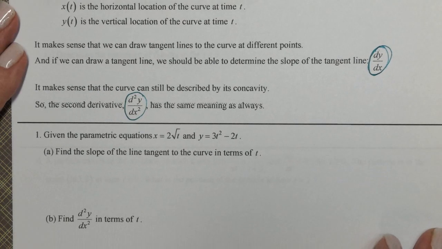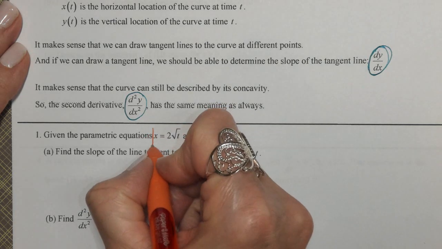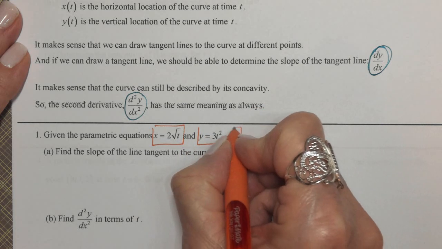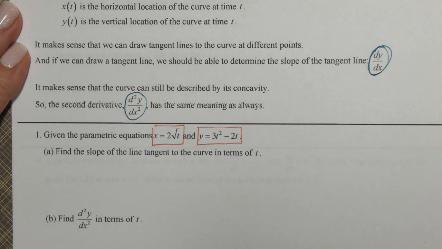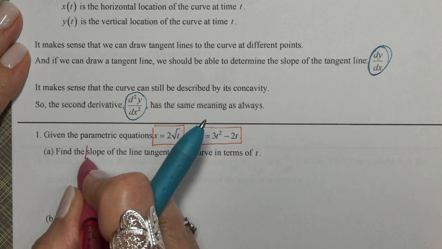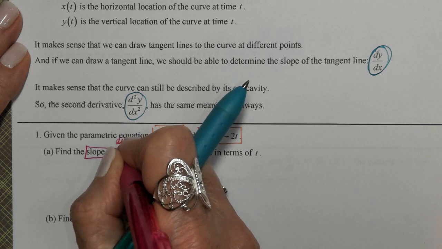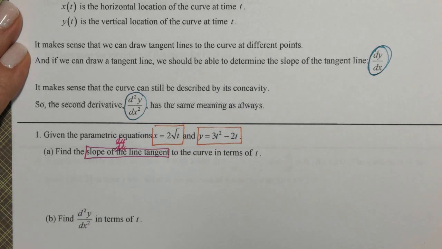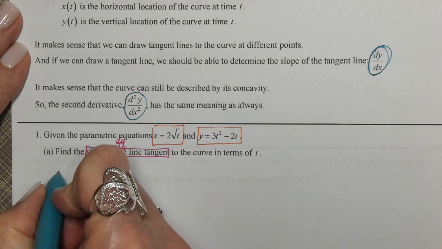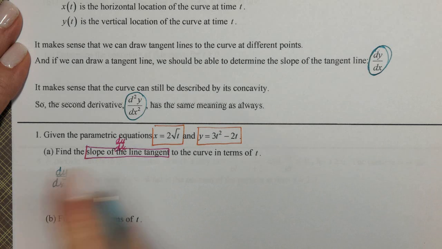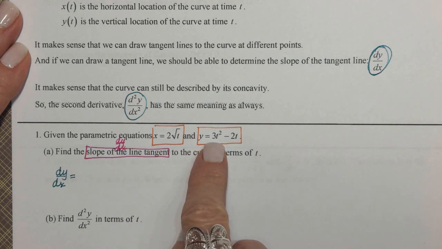Let's look at some examples. Let's say that we are given the parametric equations x is equal to the square root of t and y is equal to 3t squared minus 2t. If I want to find the slope of the tangent line, I know that that is dy/dx, the derivative of y with respect to x. Well, we need dy/dx, but we have x and y as functions of t.